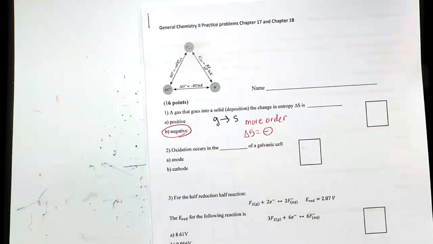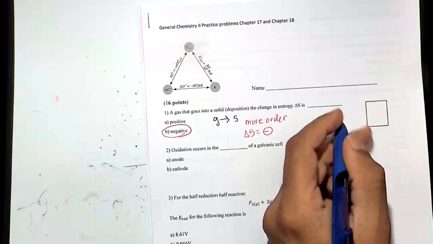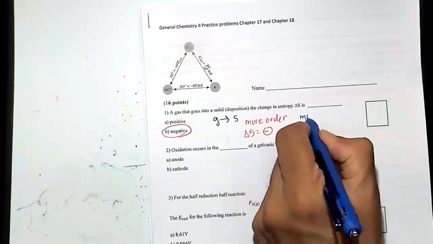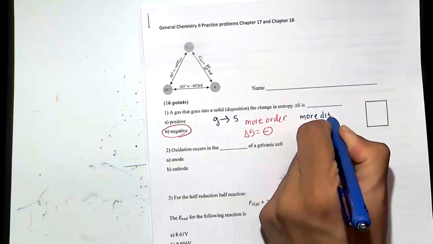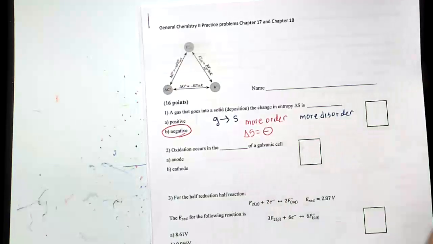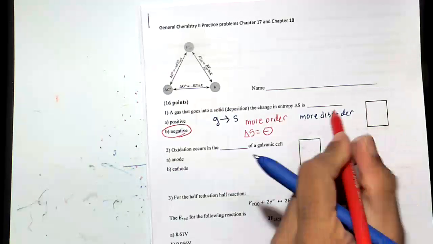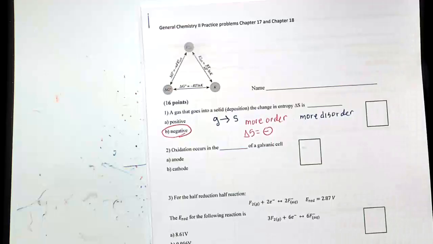Okay, more disorder or less order, that is entropy. Delta S would be positive.